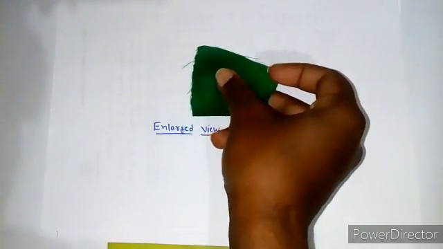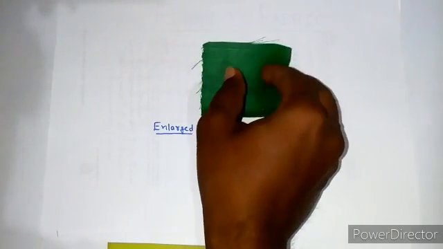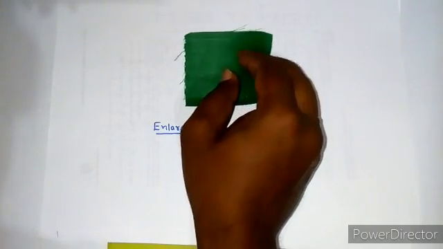Okay, students, you visit a nearby tailoring shop, collect cuttings of fabrics or cloth left over after stitching. Feel and touch each piece of fabric and try to identify whether it is cotton, silk, wool or synthetic, with the help of your parents or a tailor.